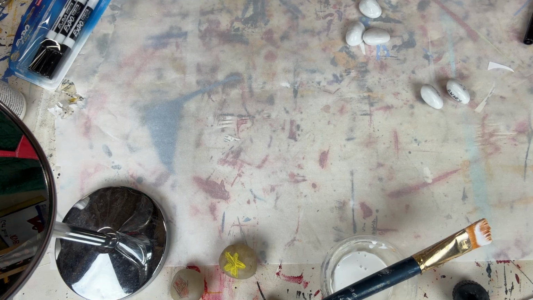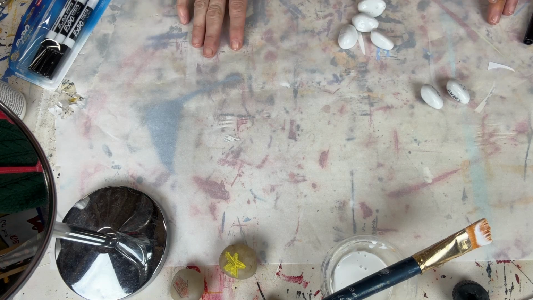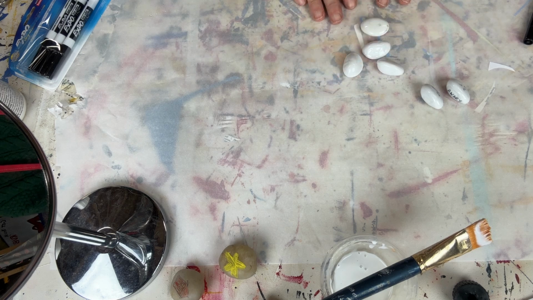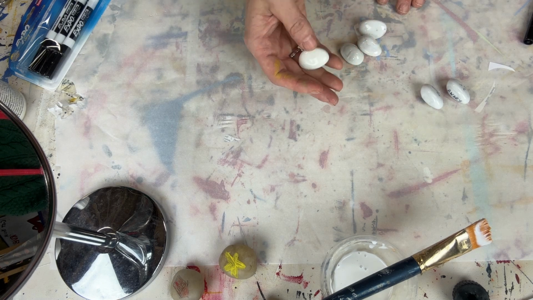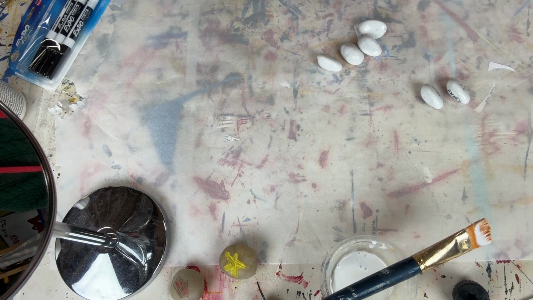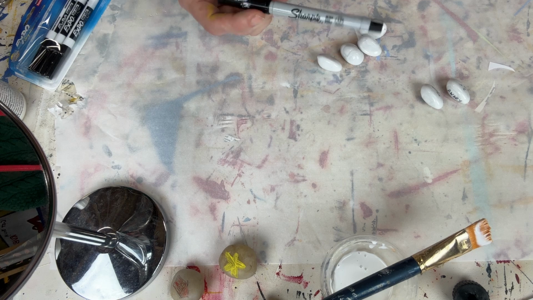Here is a way to use stones to create emotion stones. And I like emotion stones because students can use these as a narrative therapy technique where they're telling you a story. So I've just gotten some white stones from my local hobby shop, and I am using, to start off with, just a black Sharpie.